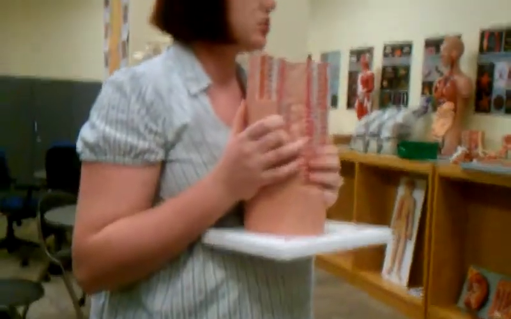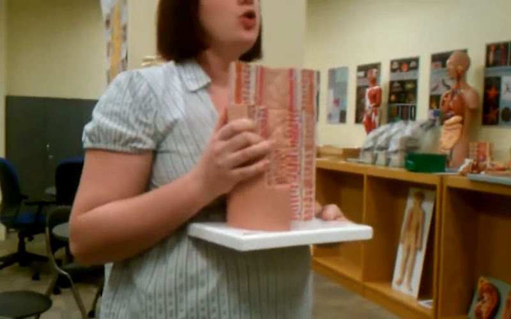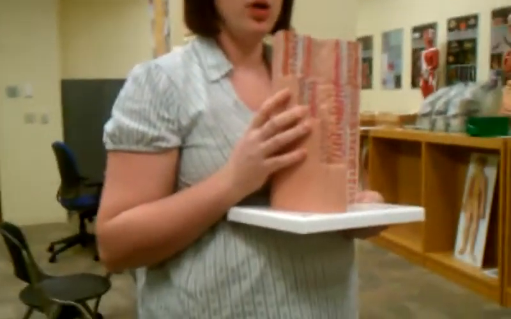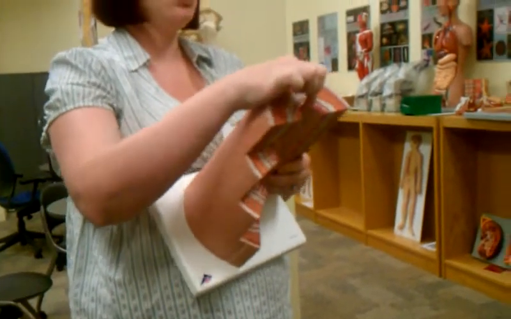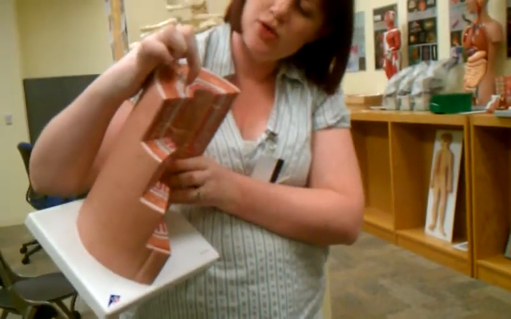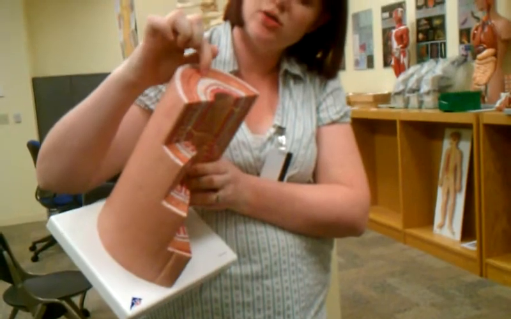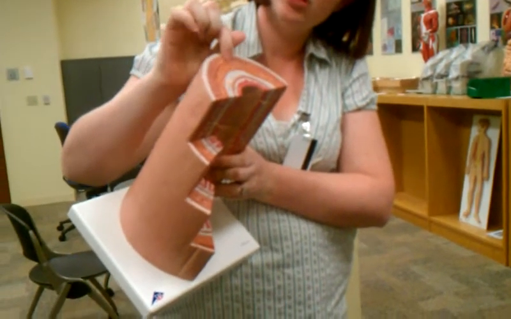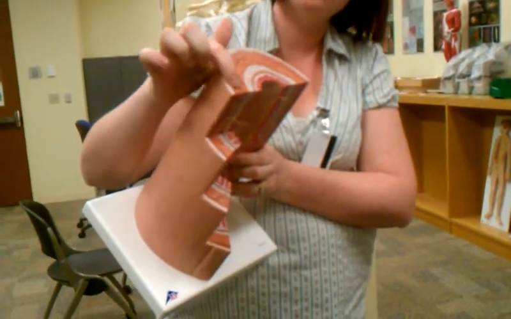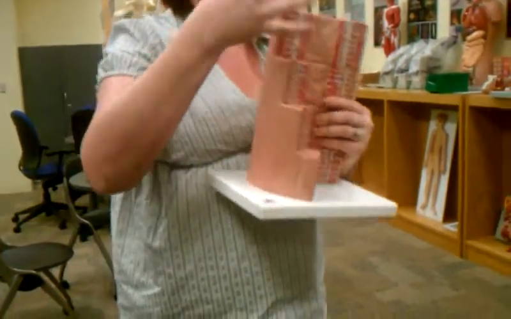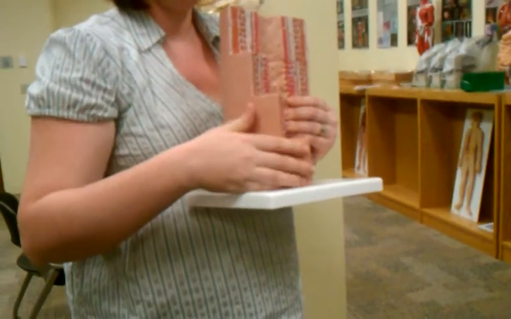This model could be helpful to you when you're looking at esophagus versus stomach versus small intestine. We talked about those 4 layers of the GI tract in class, right? You've got mucosa, and then you have submucosa, muscularis, 2 layers of muscularis, inner and outer, and then the serosa on the outside. So these 4 layers are going all the way down here.